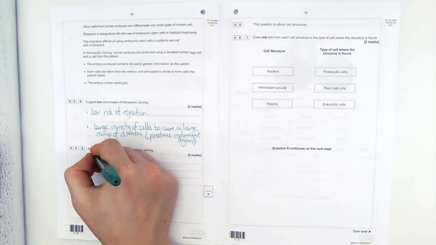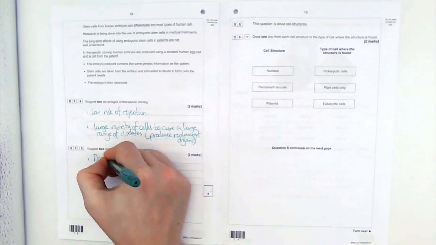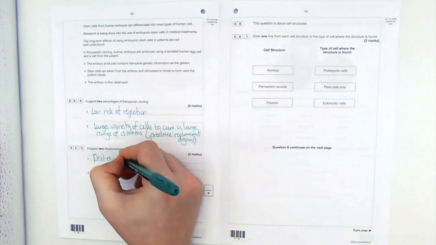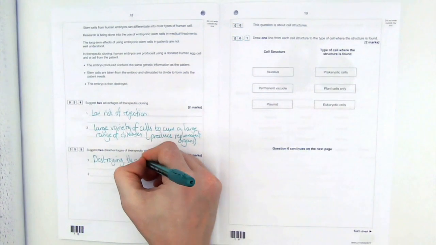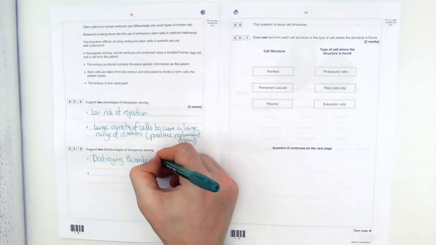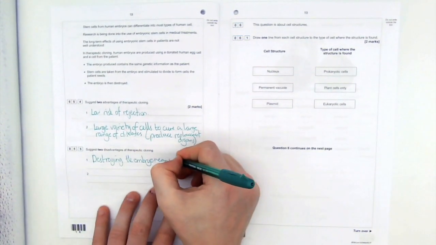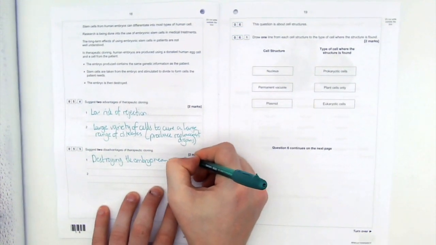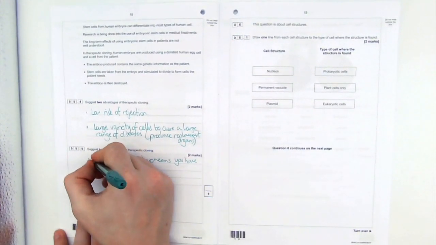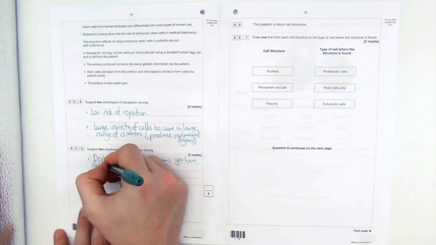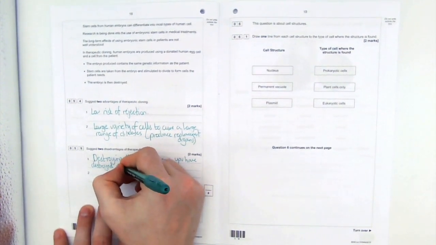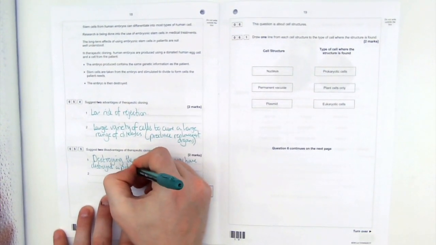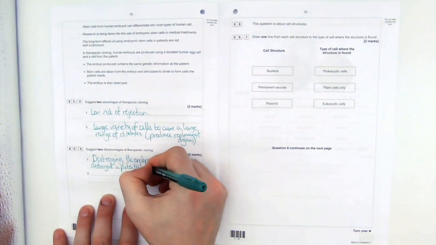So by destroying an embryo, you have destroyed a potential life.